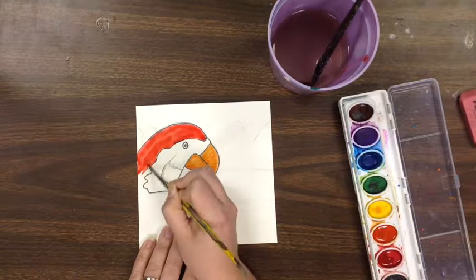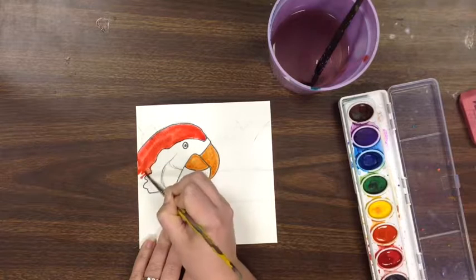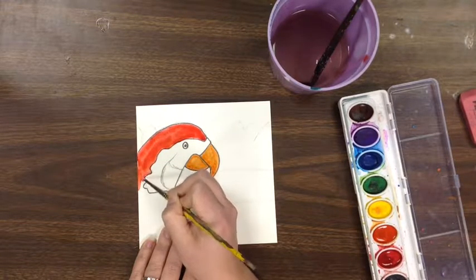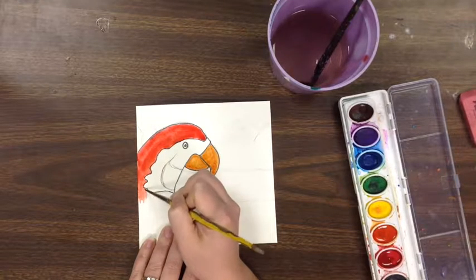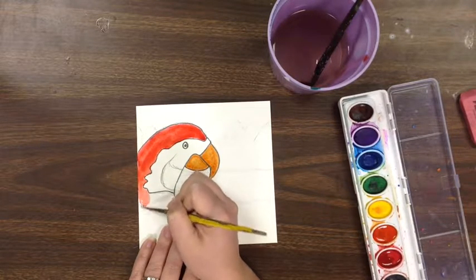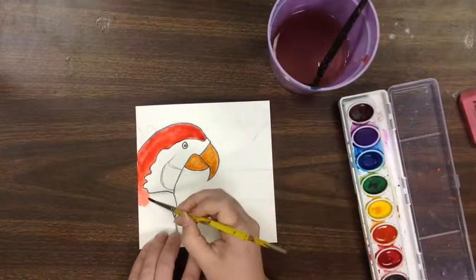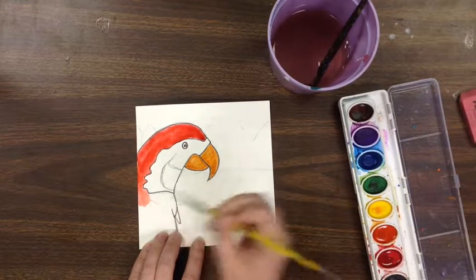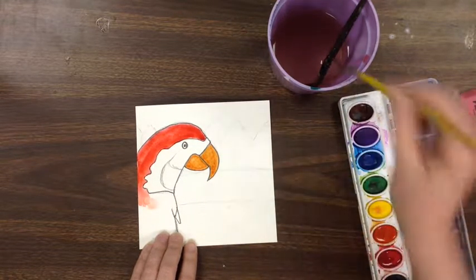As I get down around his neck, we're going to practice something that is called blending. So earlier I talked to you about how water is kind of like a road for the watercolor, and so the paint is going to go wherever that water gets put down. So for example, if I start putting some water down right here, and it touches that red, you can see that it's going to fill it in, right?